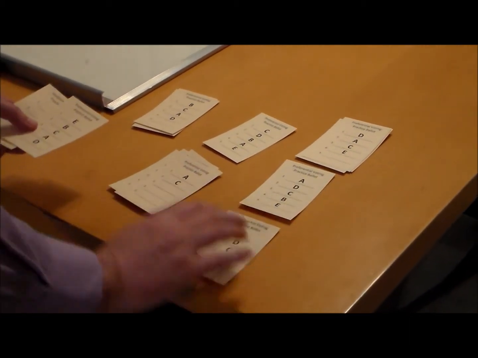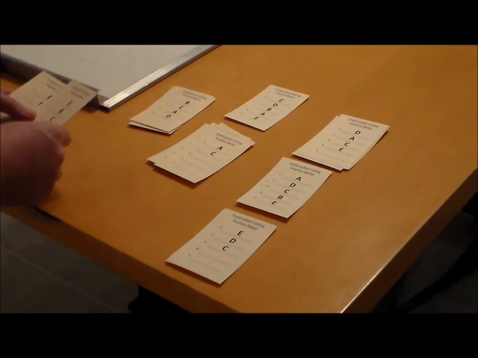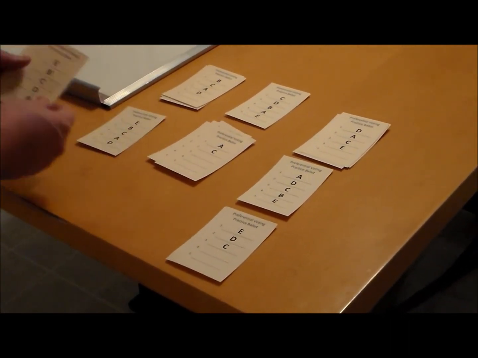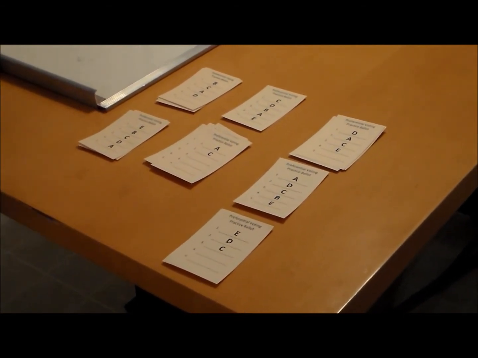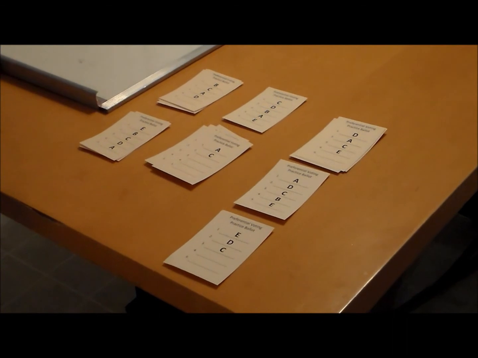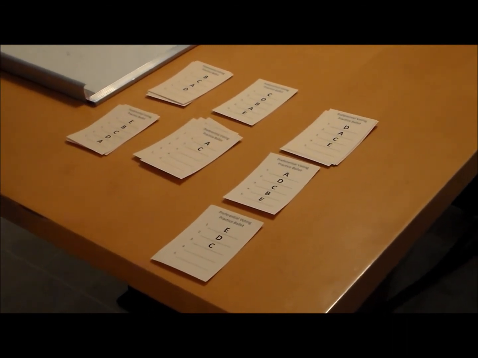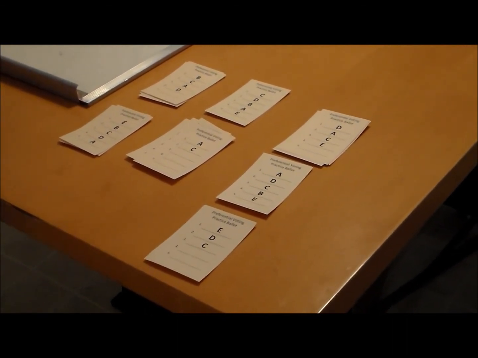This second preference was D. The second preference is B. And so is this one. And then you just keep doing the same exact counting method as you did prior with the first round until you arrive at a winner.